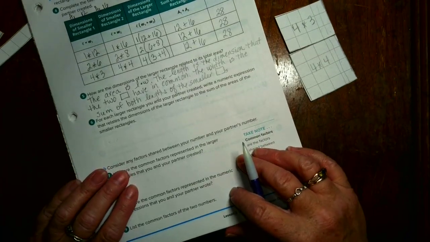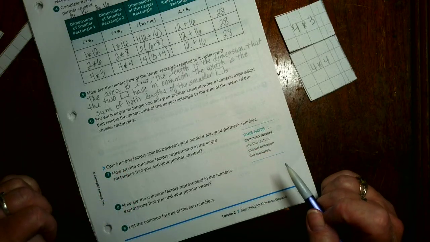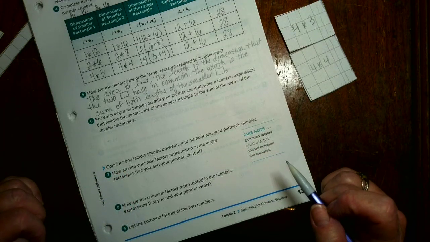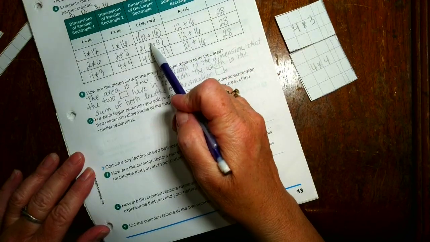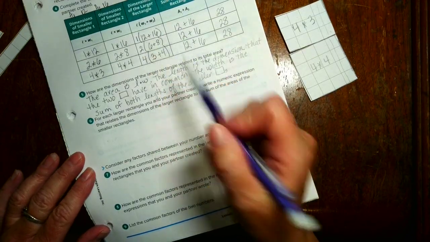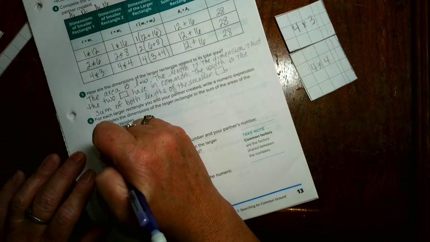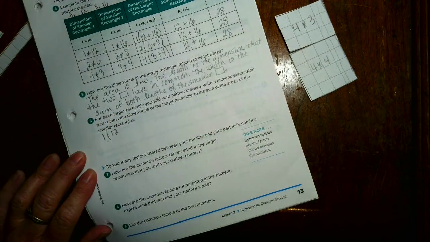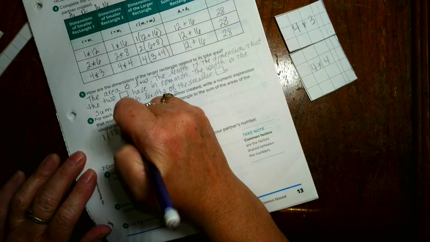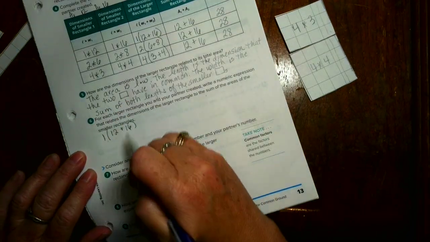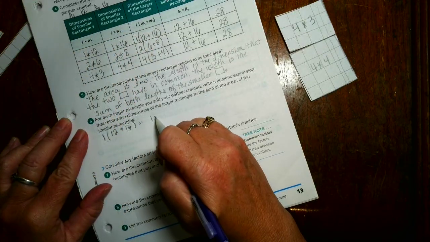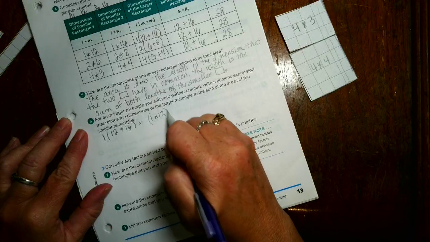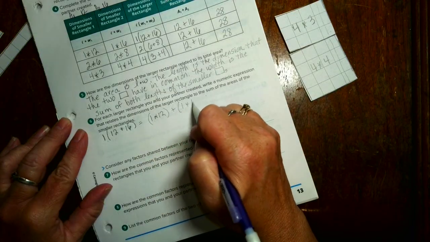Okay, number 6. For each larger rectangle you and your partner created, write a numeric expression that relates the dimension of the larger rectangle to the sum of the areas of the smaller rectangles. We literally already did that here, right here. Okay, so the first one we had 1, and it was a 12 by 16. When we distribute that out, we're kind of showing it here going backwards. It was 1 times 12 plus the 1 times 16.